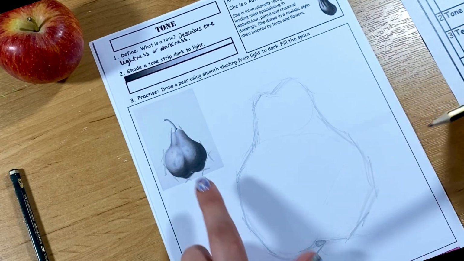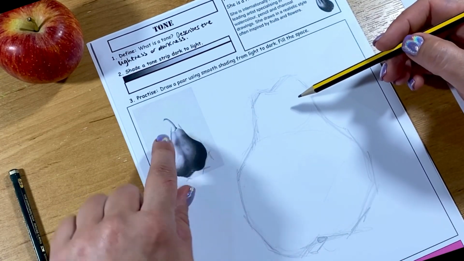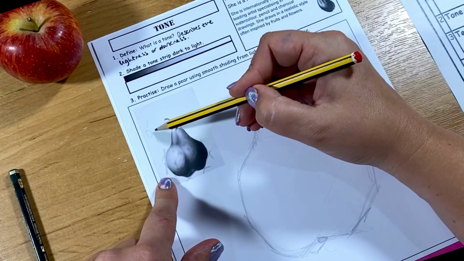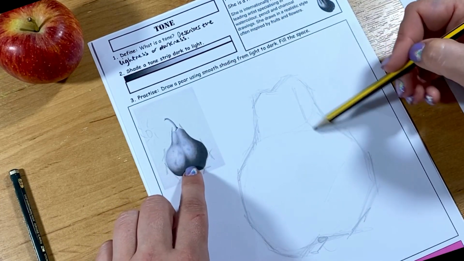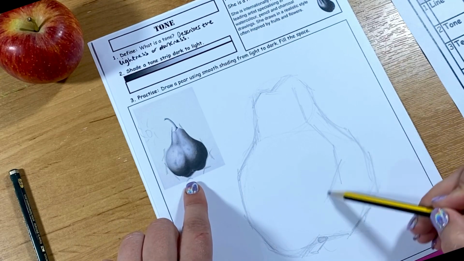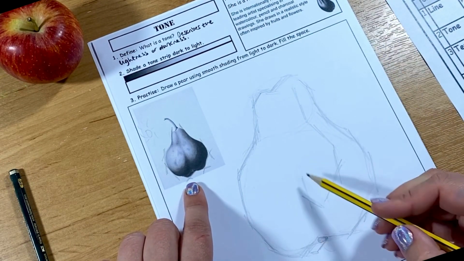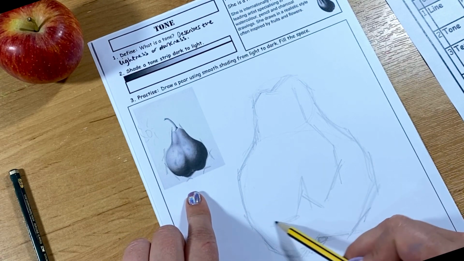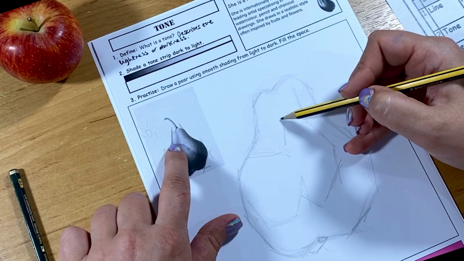Okay, next stage, I would say try to find the shape of the shadow. So again, the sun is over this side, or the light is over this side, which is making a shadow on the right hand side, so on this side. So I'm going to draw in, and there's another little shadow here.